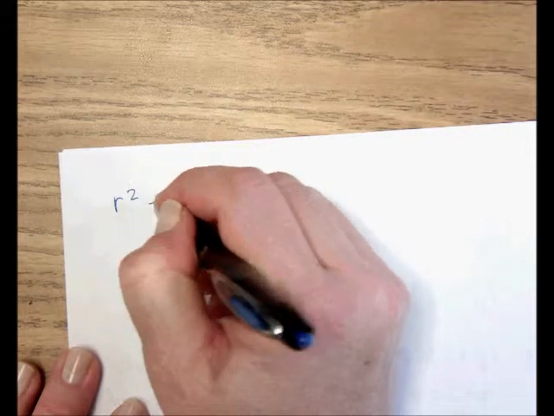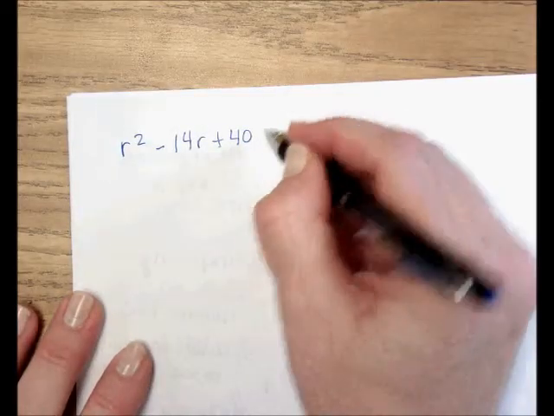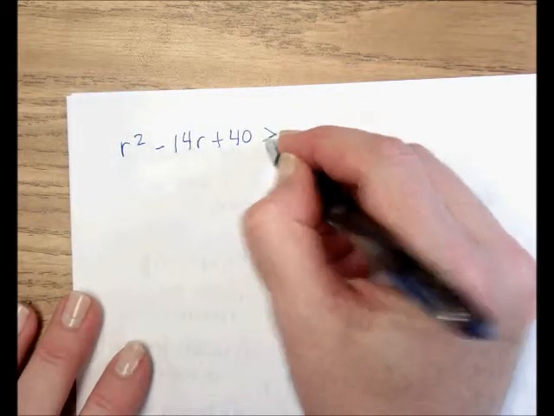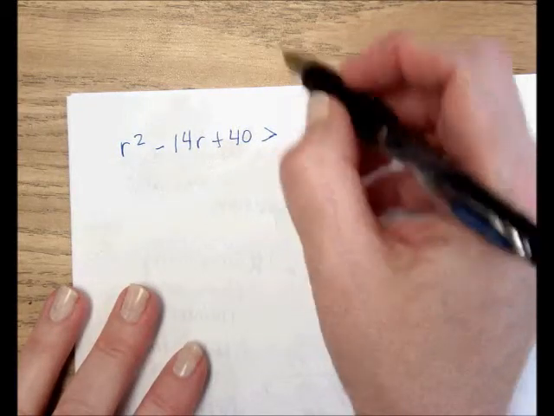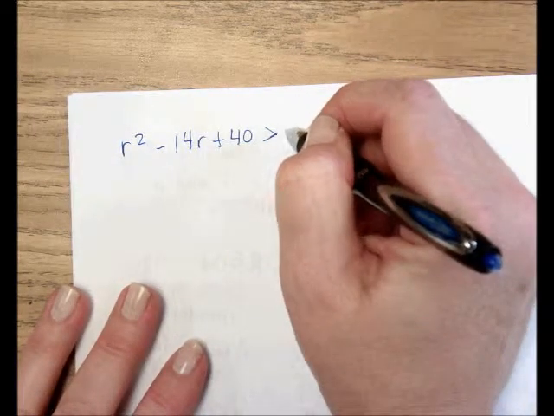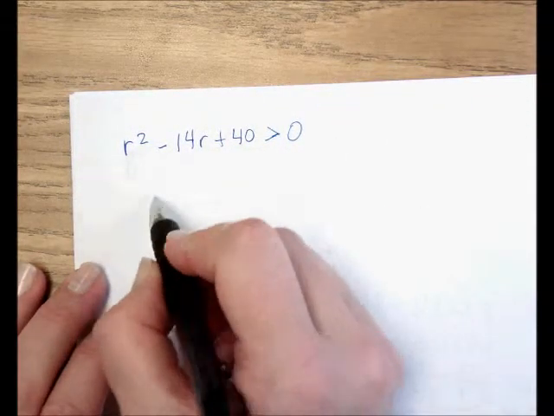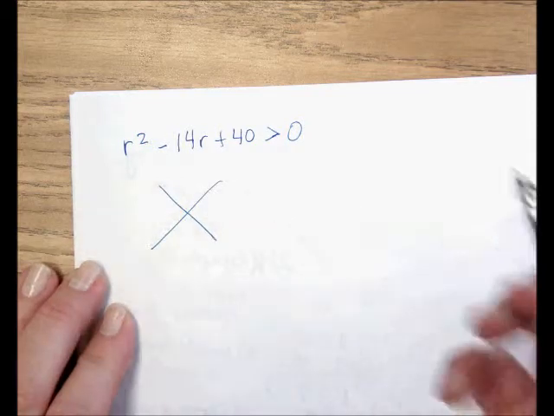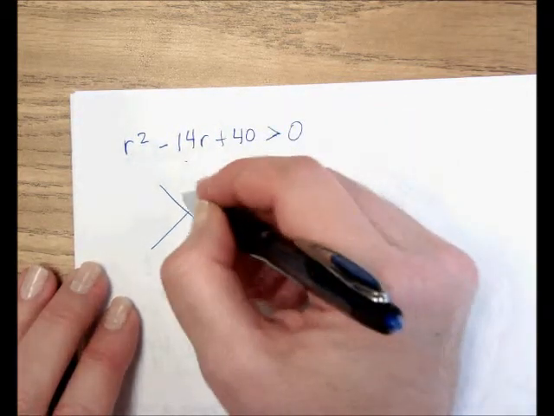So I have r squared minus 14r plus 40. So I'm going to make this greater than 0. So I'm going to do my x factor, and a is equal to 1, so I can just do the x factor, and I don't have any common factors.